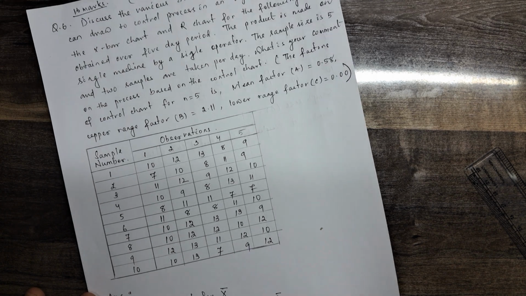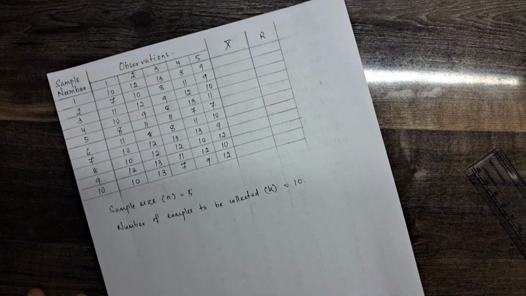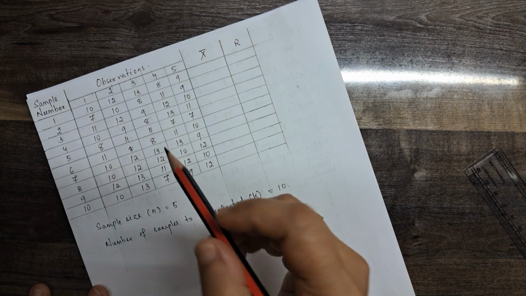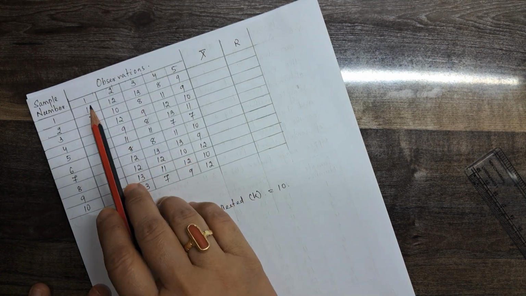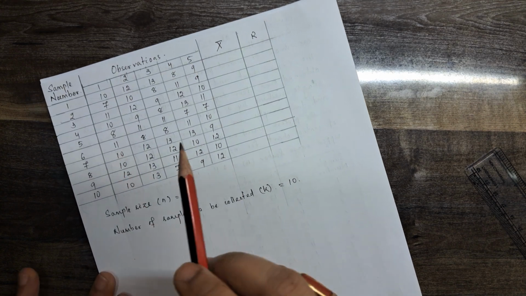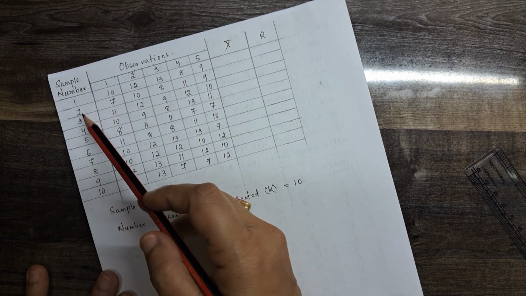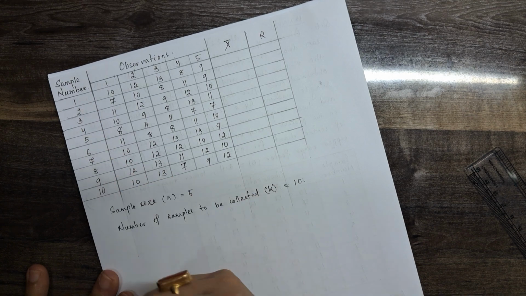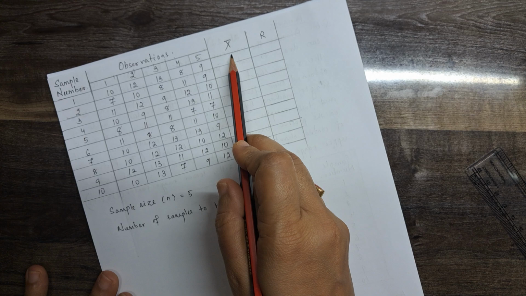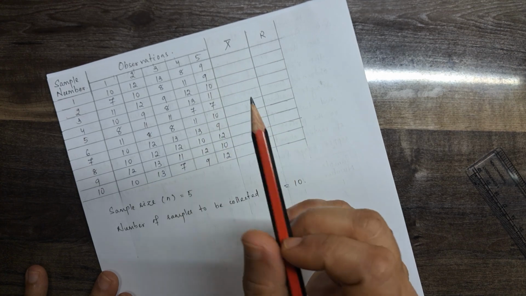So we'll solve it. I have drawn the question table once again. These are the sample numbers. As given in the question, 1, 2, 3, 4, 5 are the observations, and these are the values given for sample number 1 to 10. So first we have to calculate the X bar. How are we going to calculate the X bar? We know X bar is the central value or the central tendency.